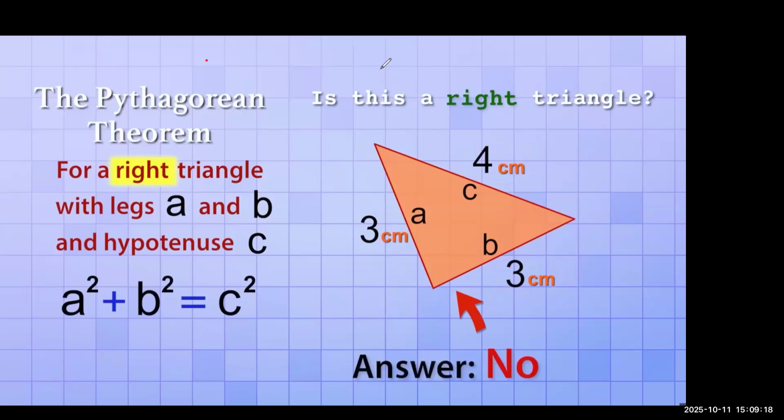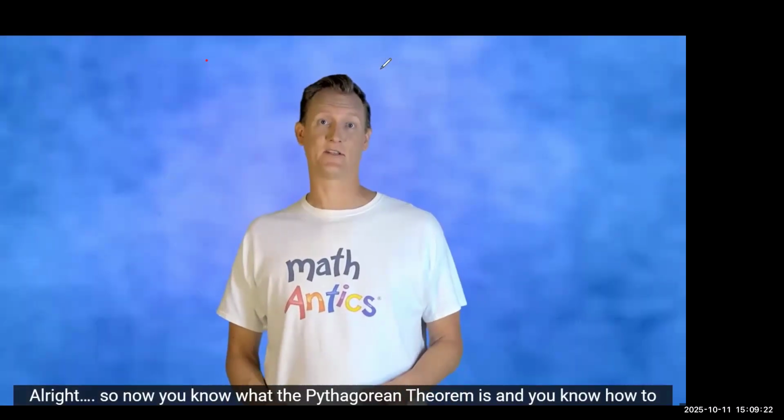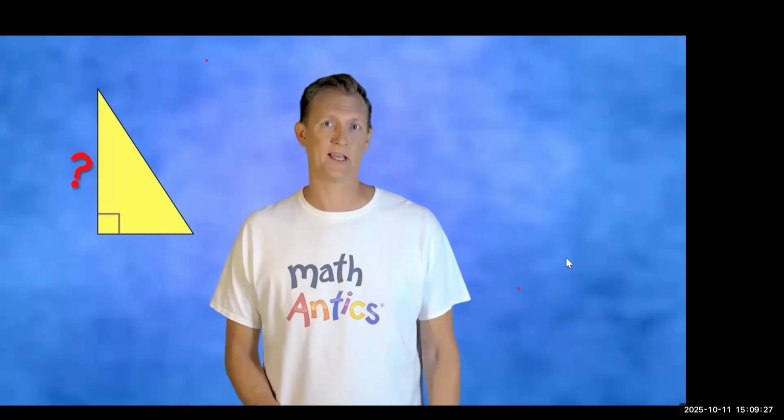All right, so now you know what the Pythagorean theorem is, and you know how to use it. You can use it to find a missing side of any right triangle. And you can also use it to test.